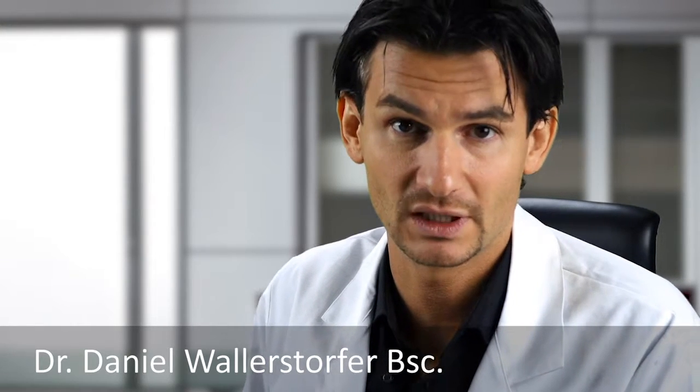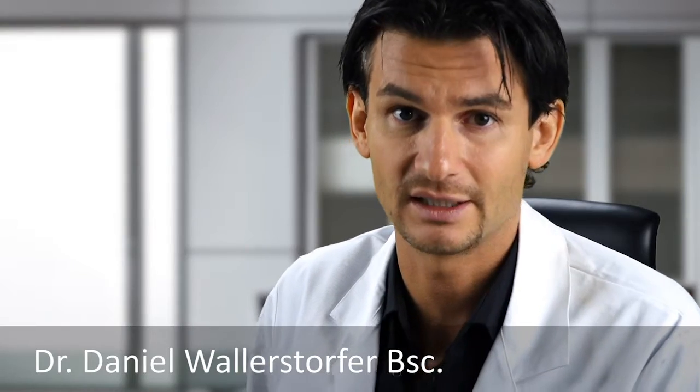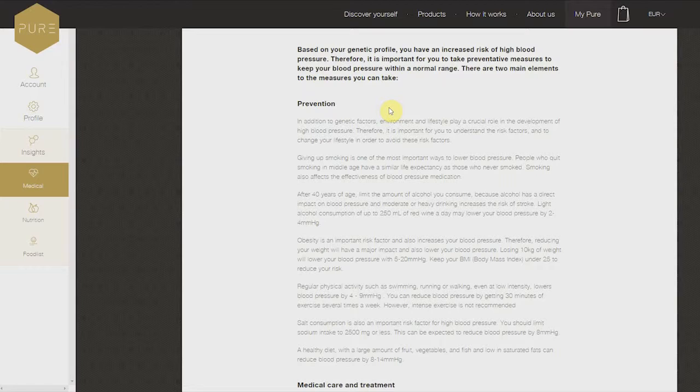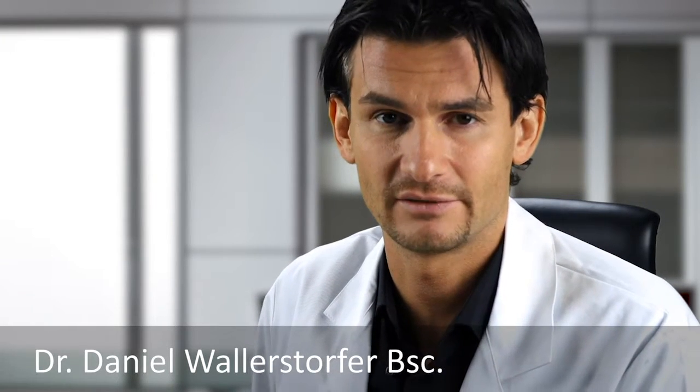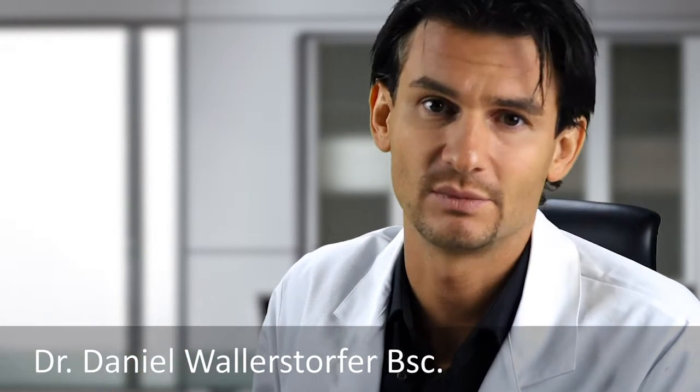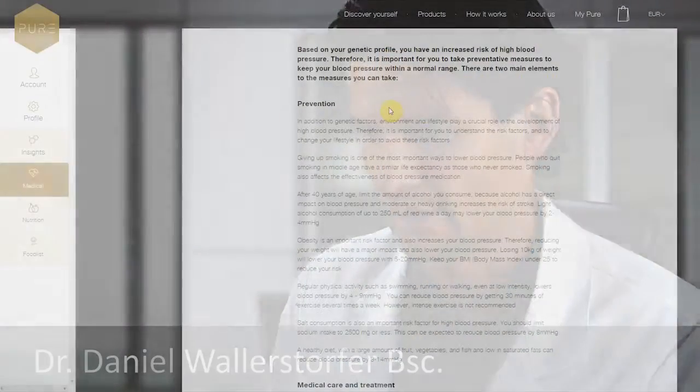So reducing, stopping to smoke, even if you've smoked for a long time, can be very beneficial for your blood pressure. Alcohol consumption is also a big risk factor, and specifically excessive ingestion of alcohol can increase blood pressure, and this happens to many alcoholics. So specifically for people who have a high risk of high blood pressure, they should moderate their ingestion of alcohol, and this can lead to a drop in blood pressure between 2 to 4 millimeters mercury.